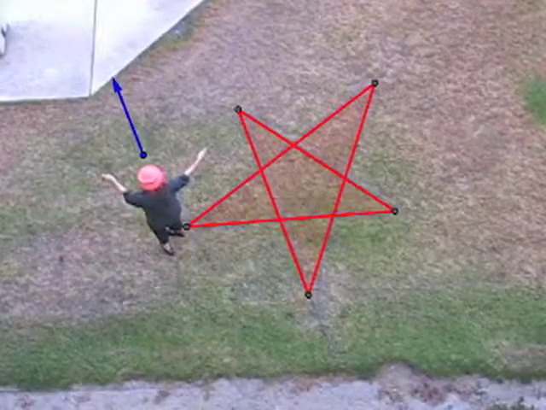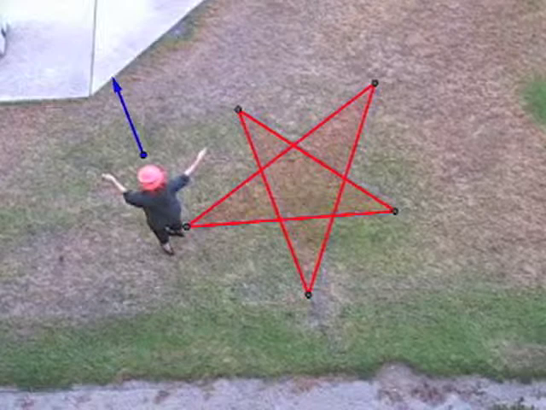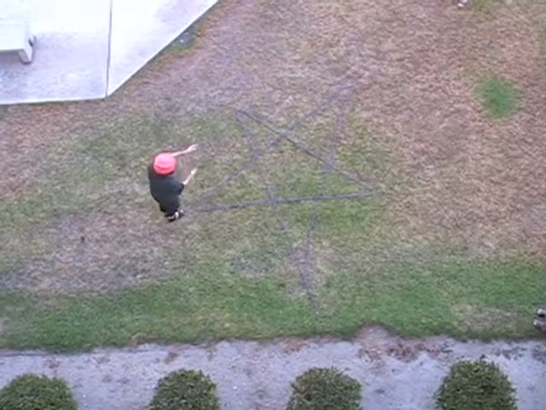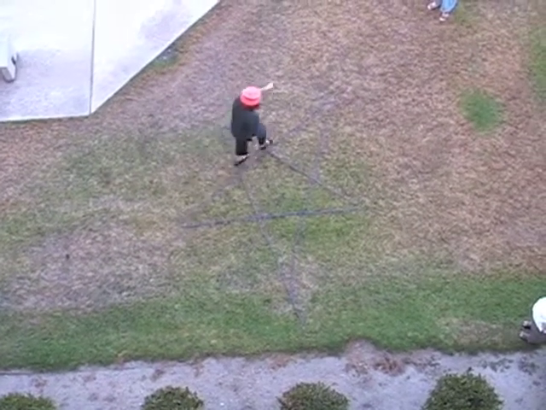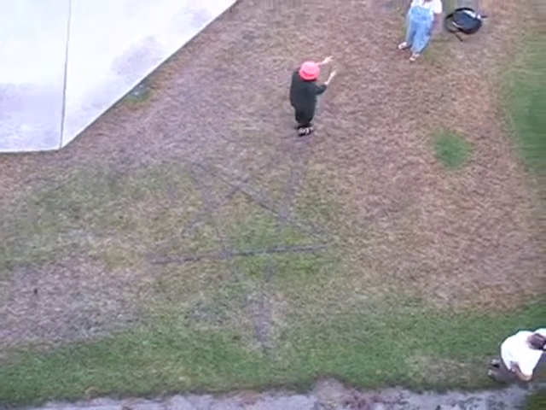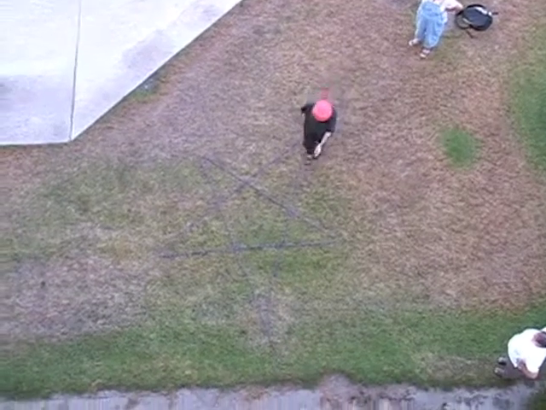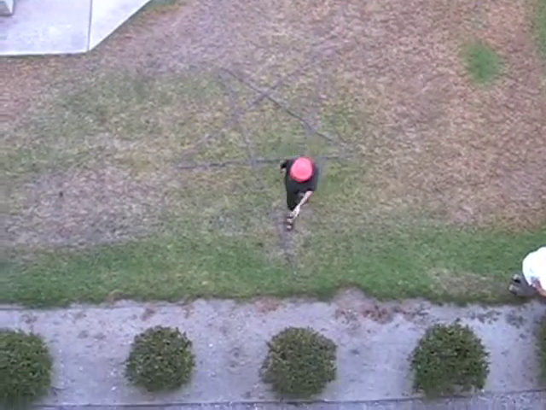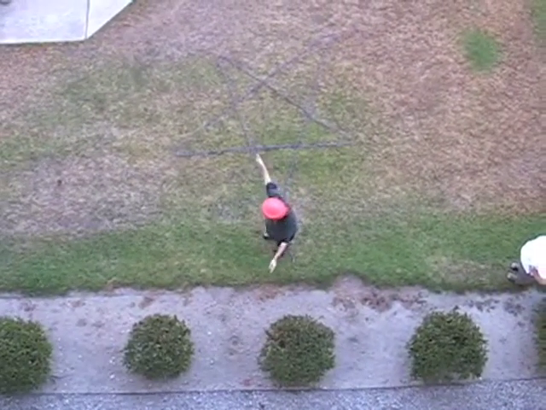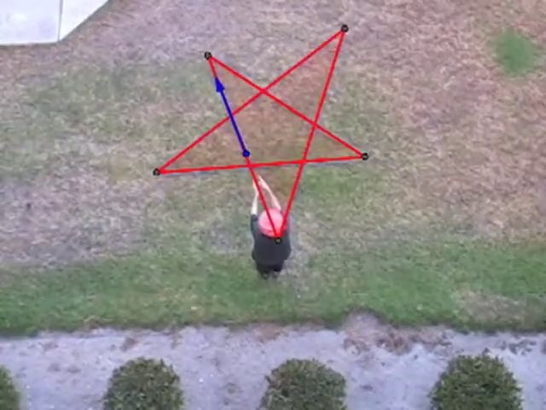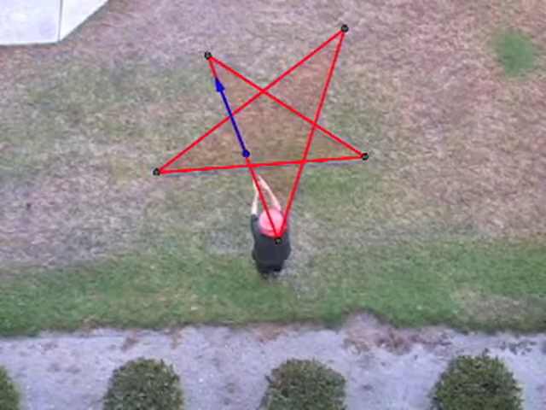She's just turning in that direction, and she keeps on going. She's finished. Now she's pointing in the original direction again. She's made a total turn of 360 degrees times 2, or 2 full turns.